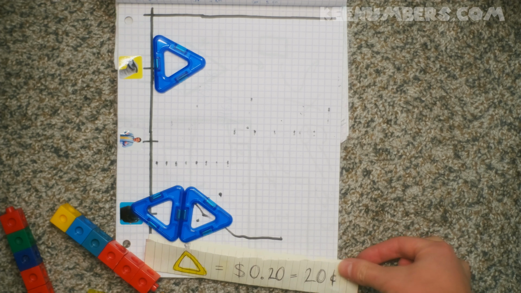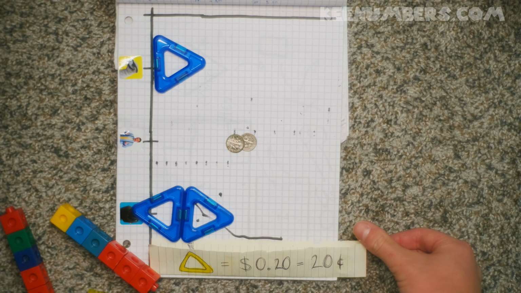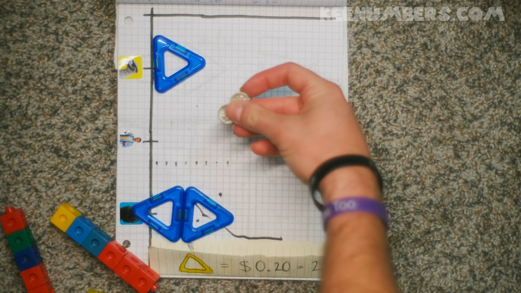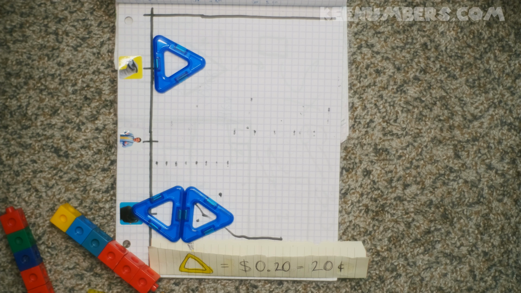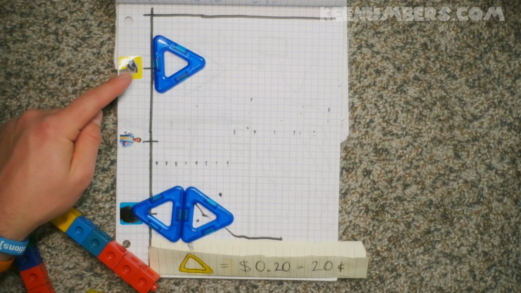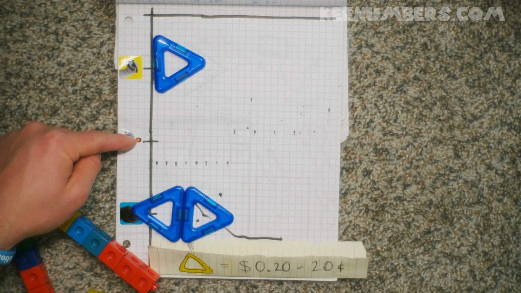Here we have an example with triangles. Each triangle is worth 20 cents. 1, 2. That would be 2 dimes in the United States, because a dime is worth 10 cents. Now, if Pirate Sam has 1 triangle, that's only worth 20 cents. I have no triangles, so that's 0 cents.